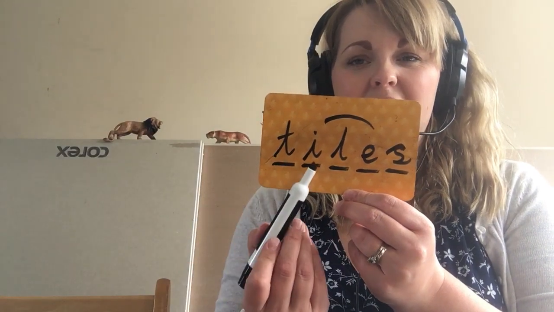Okay, so we're going to show our whiteboards in just a second. Let's see if we got it right. Tiles, ready? There you go. Tiles. Fantastic. Let's have a quick go at word jumble then.